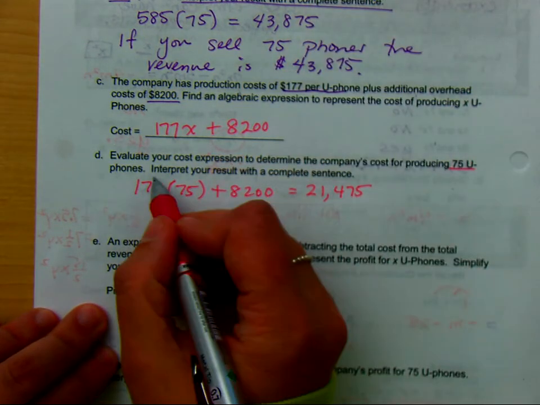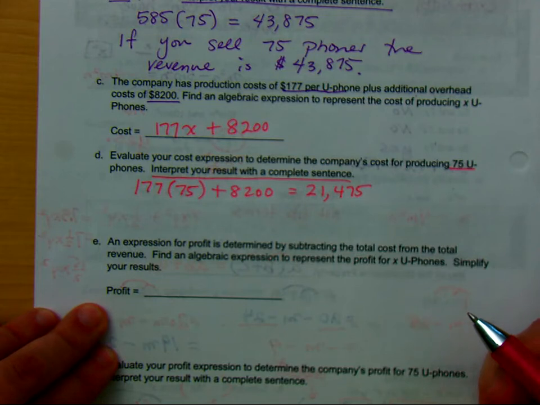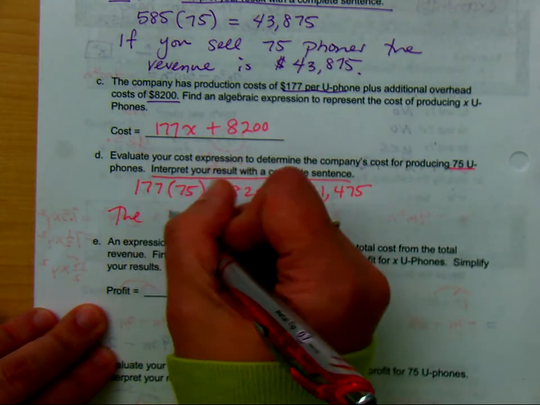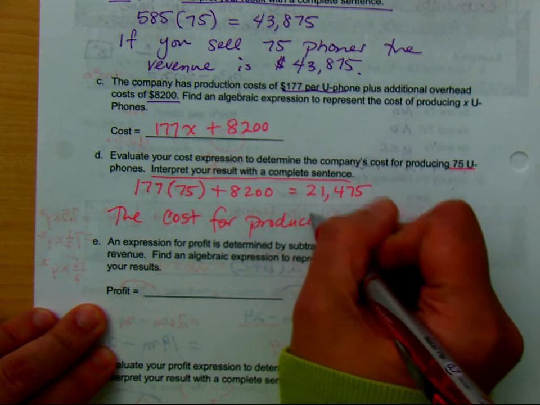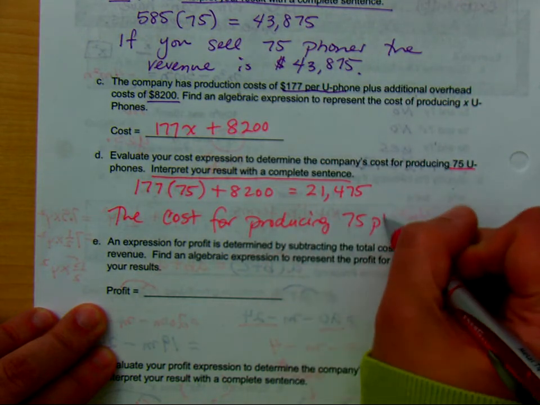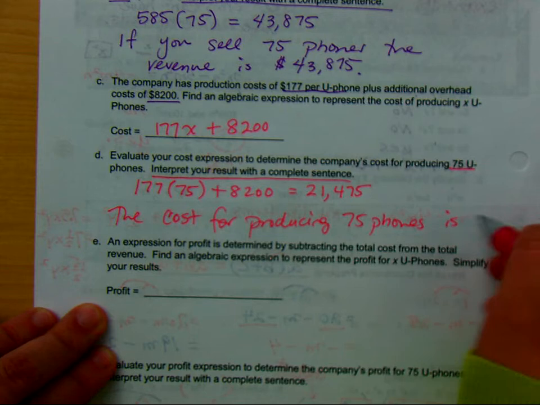But again, we want to interpret it in a complete sentence. The cost for producing 75 phones is $21,475.